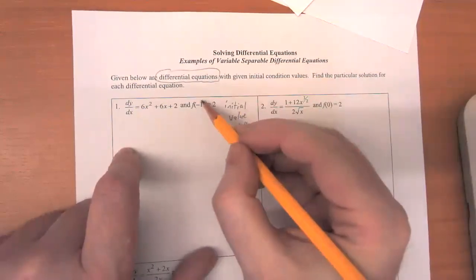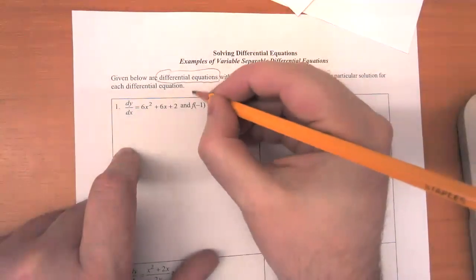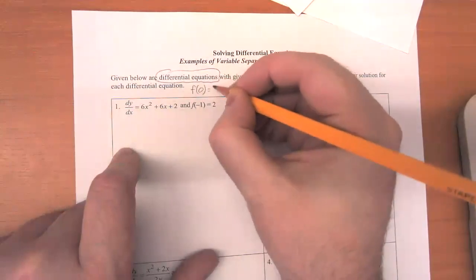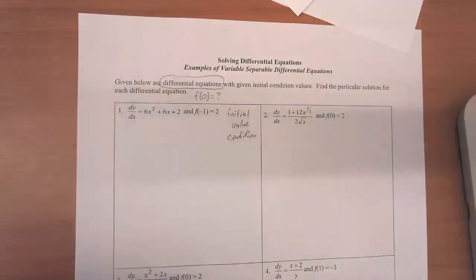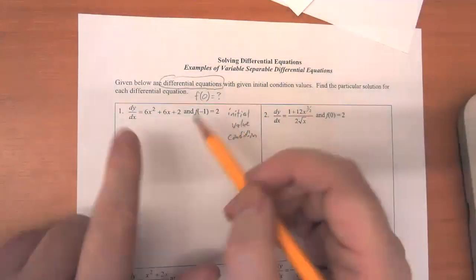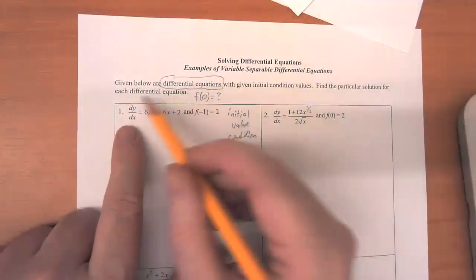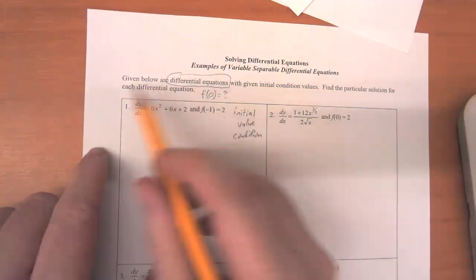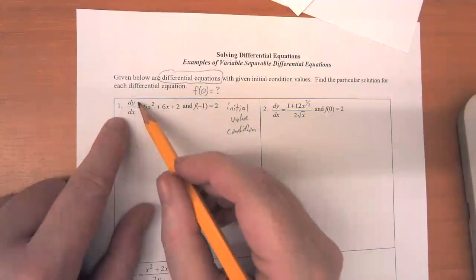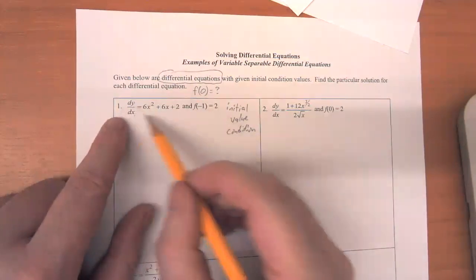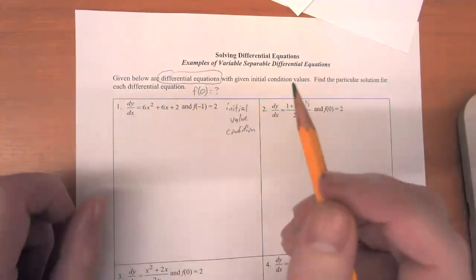I don't love calling this an initial value condition. Initial value conditions usually talk about what f of 0 equals, and this is talking about f of -1. But I think I'll still call it an initial value condition. So in order to find the function that satisfies both of these conditions, the first thing I want to do is think about the antiderivative of 6x squared plus 6x plus 2.